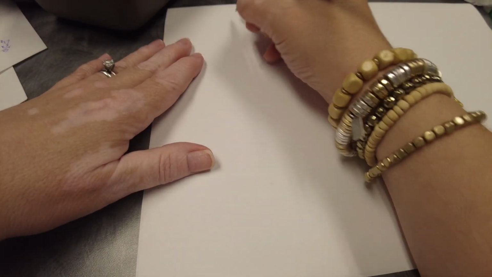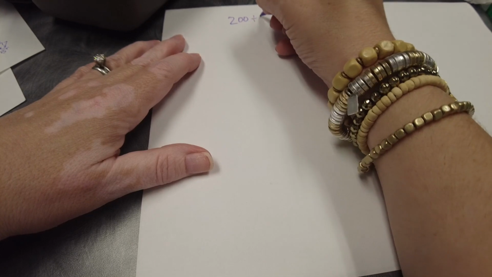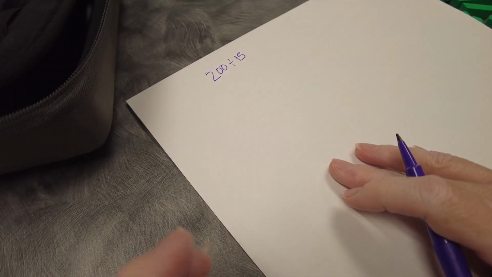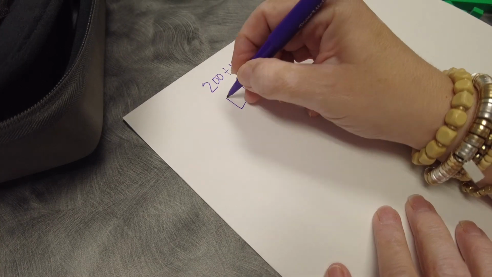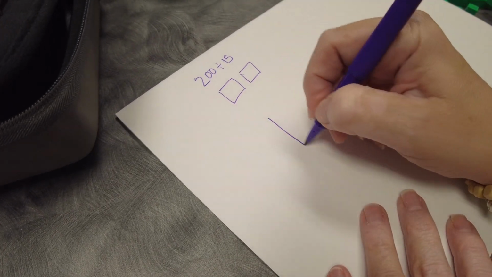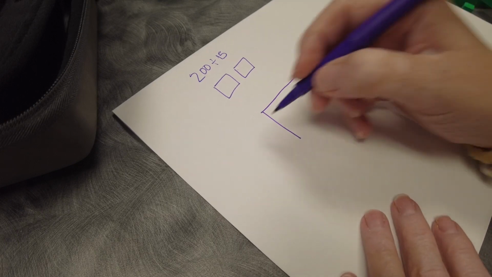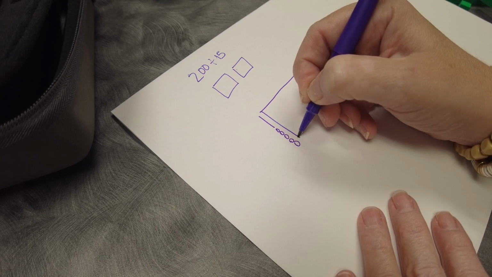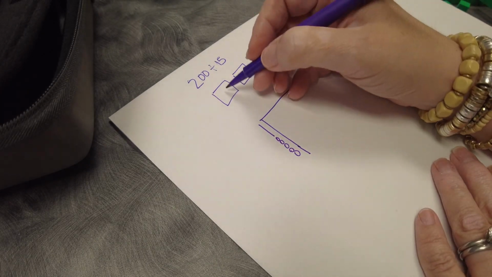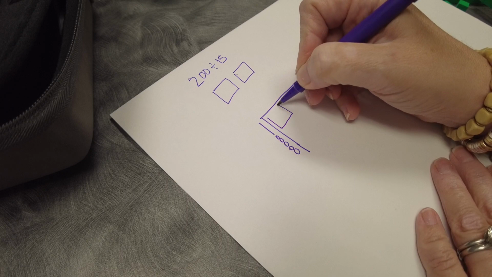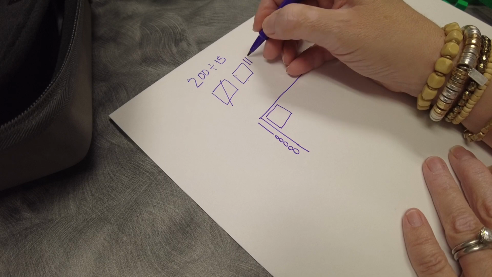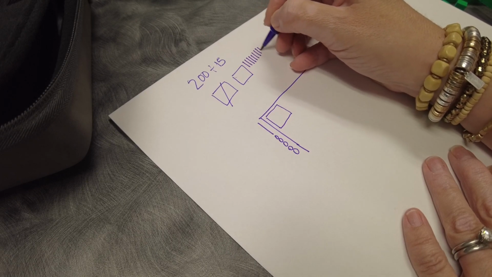Now let's do 200 divided by 15. So the first thing I'm going to do is draw my 200, 100, 200, then I'm going to draw my area model. I'm going to draw my 10, 11, 12, 13, 14, 15. Now, I know I'm going to go ahead and put in 100. So now I'm going to have to break this 100 up into tens. 10, 20, 30, 40, 50, 60, 70, 80, 90, 100.